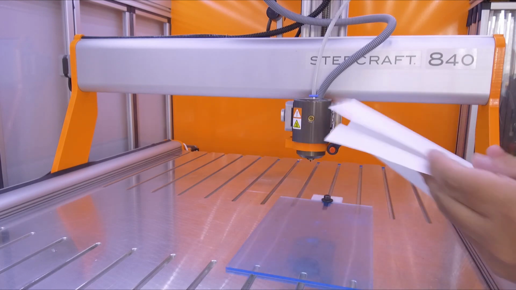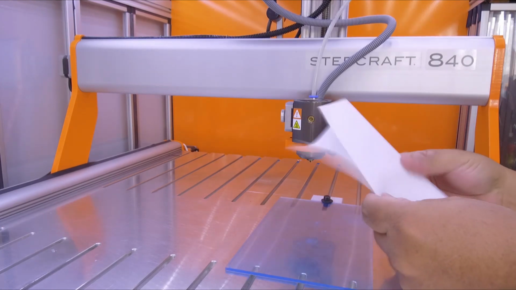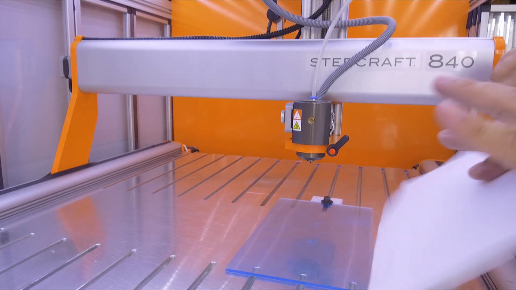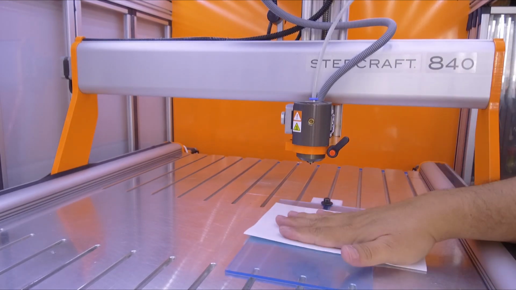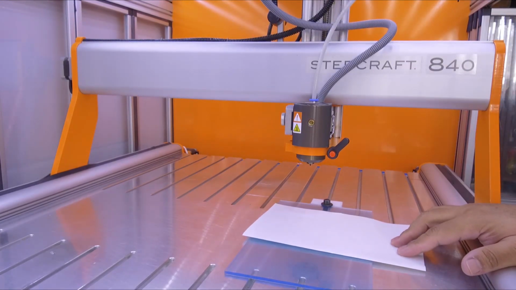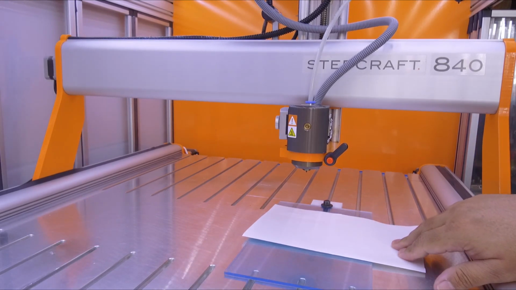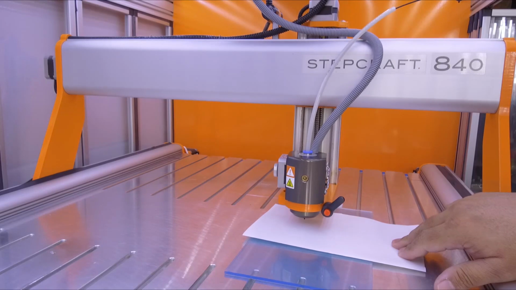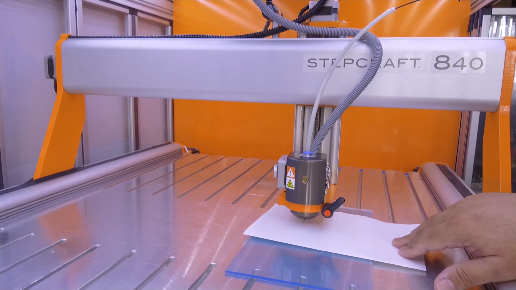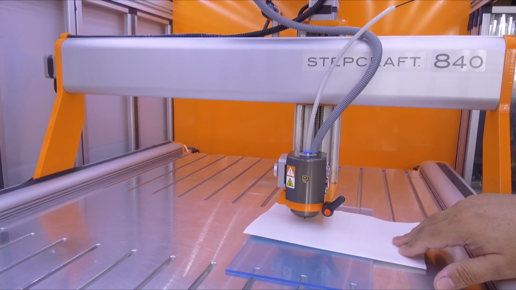I'm going to use a paper and fold it in two, and then I'm going to find the zero here. So I'm going to move it here, move this down, reduce the feed.